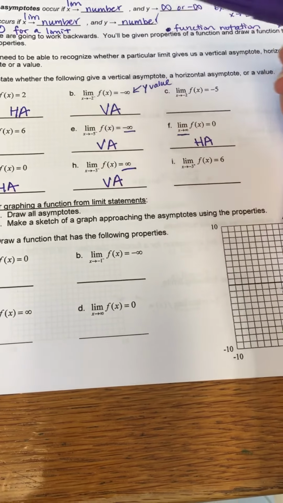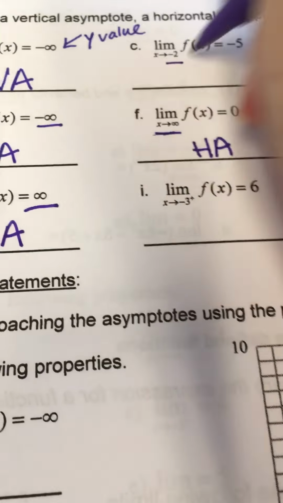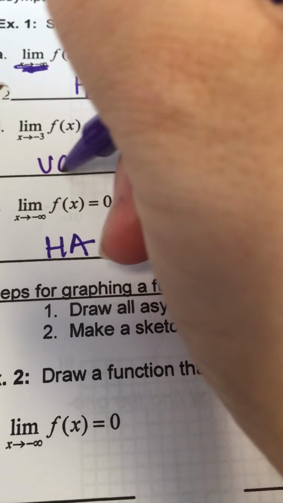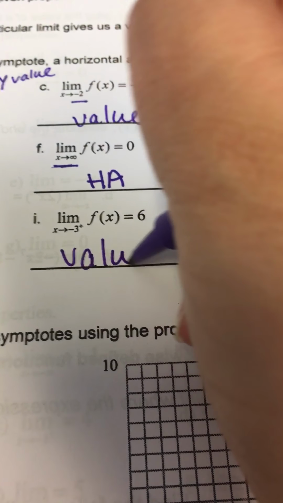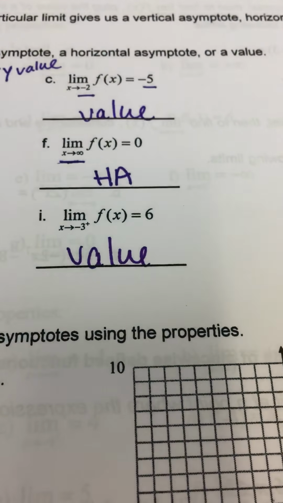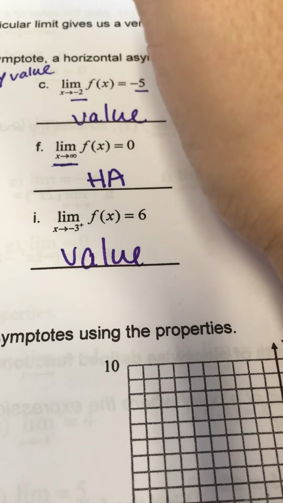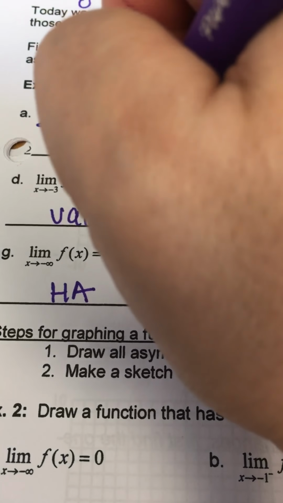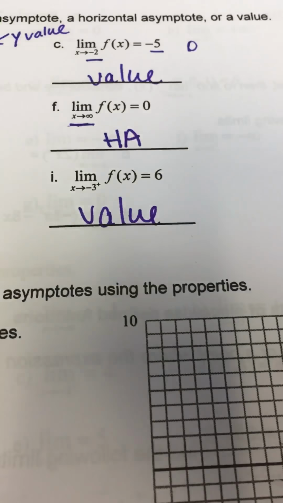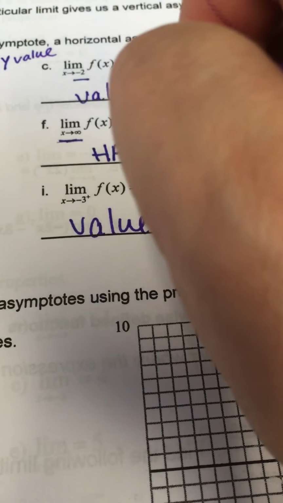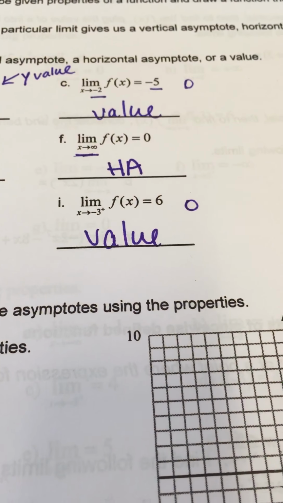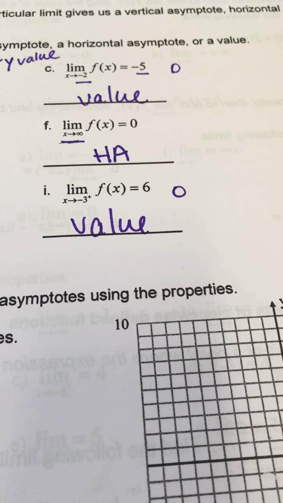Now the values, we look for a number for x and a number for y, so that's a value. X and y, so this is a value. I is a value also. So all of these values are for open circles because there's no function notation. So open circle for C at -3 and 6, that'd be an open circle. And then from -3 and 6 on the right, that'd be another open circle. So there would be no closed circles on this graph.